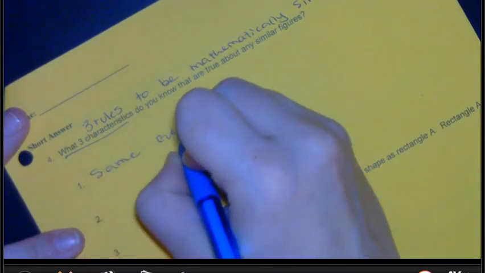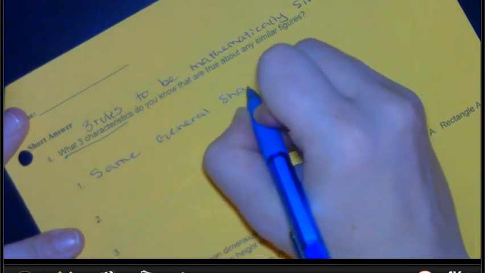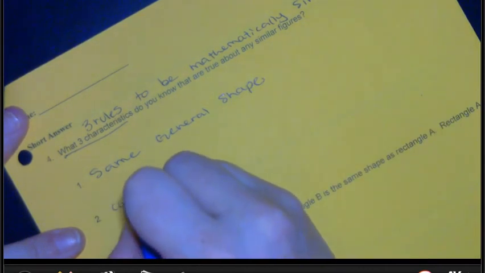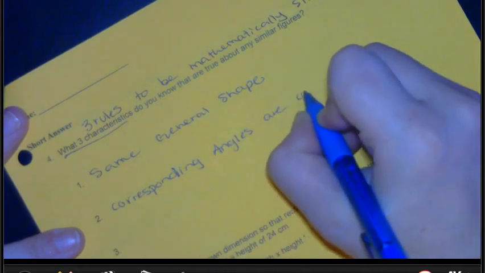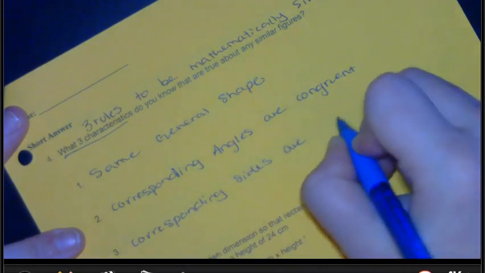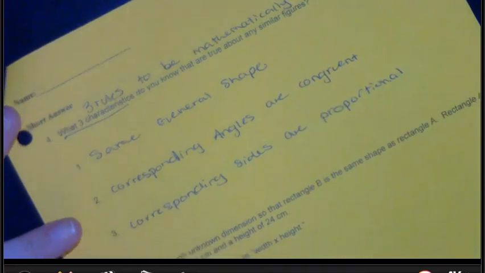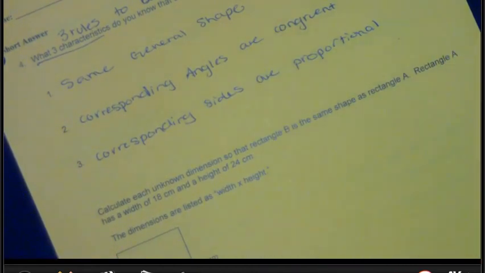And your 3 rules are: same general shape, corresponding angles are congruent, and corresponding sides are proportional. Those are your 3 rules to be mathematically similar. Same shape, congruent angles, and sides are proportional.